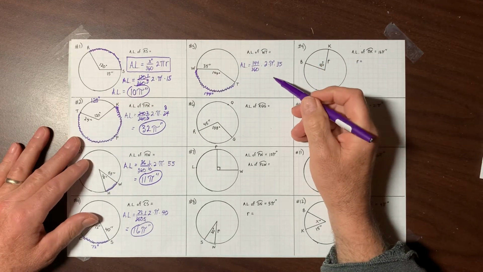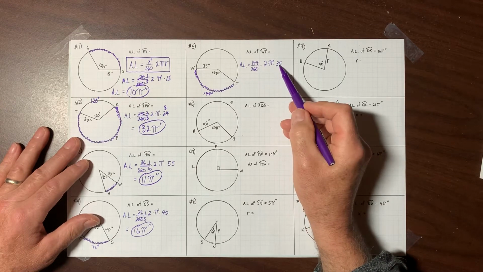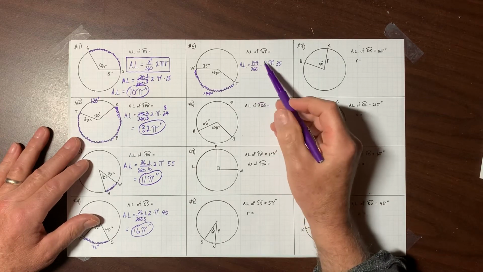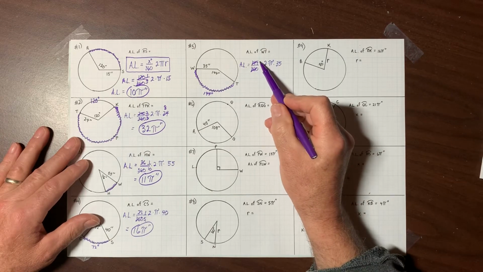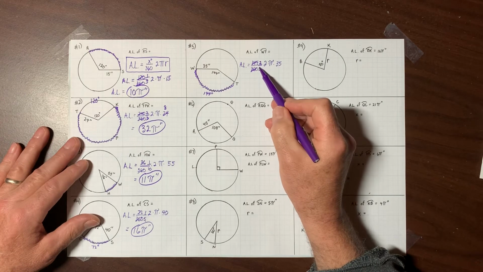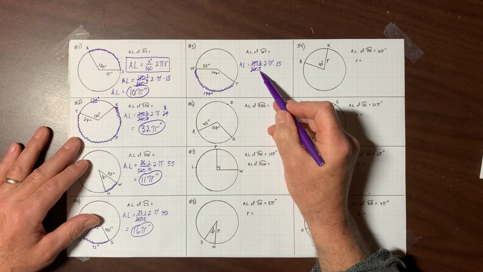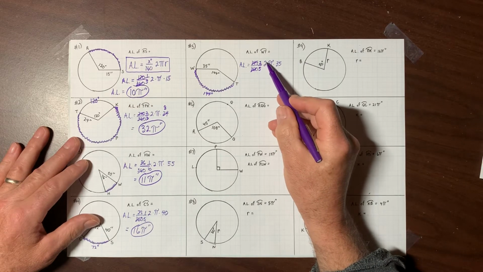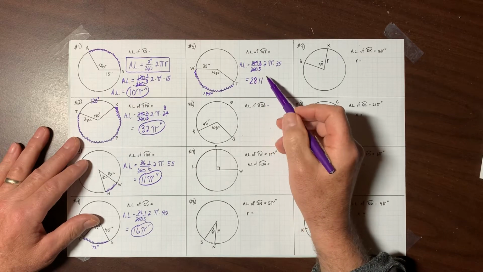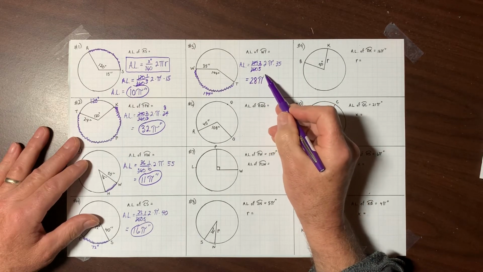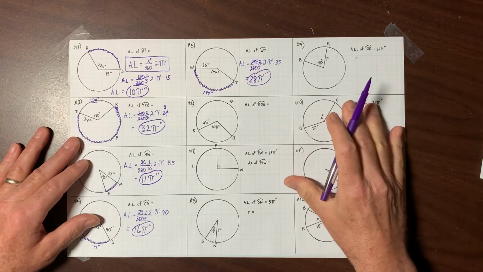If I'm doing this on the calculator, I would do 144 times 2 times 35 divided by 360. I know, however, that 144 out of 360 is the same as 2/5, and 35 divided by 5 would be 7, and 2 times 2 is 4, times 7 would give me 28 pi inches. And that's my answer to problem number 5.